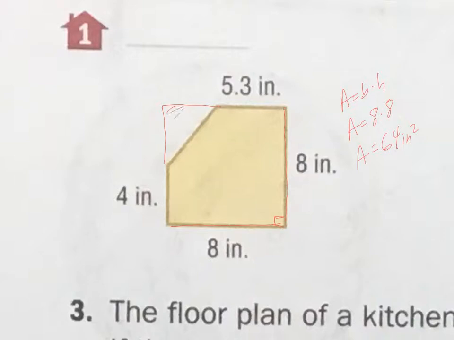But this part doesn't exist. So I have to figure out what this is. It's a triangle. So I know it's area equals 1/2 times base times height. Now, I think I can figure out this part right here.